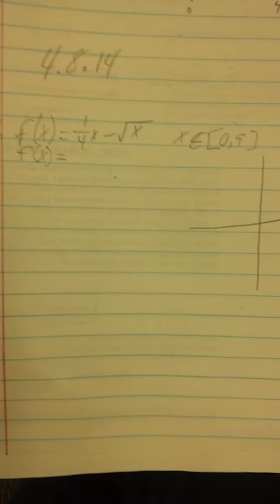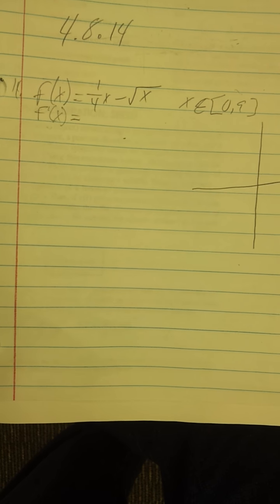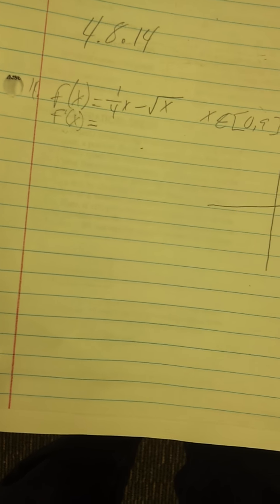This is Gabriel Galarza, and I'm doing my test replacement, my grade replacement for test number 2 with question 4814. And the question is, we have f of x equals 1/4 times x minus square root of x within the bounds of 0 to 9.